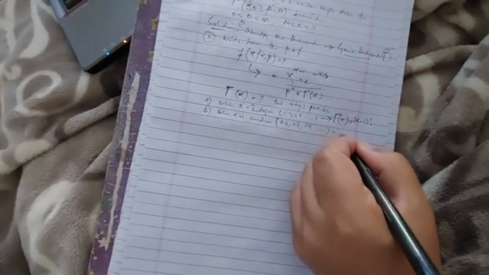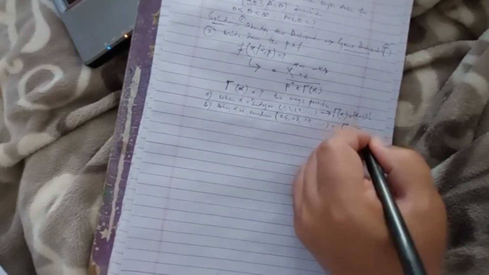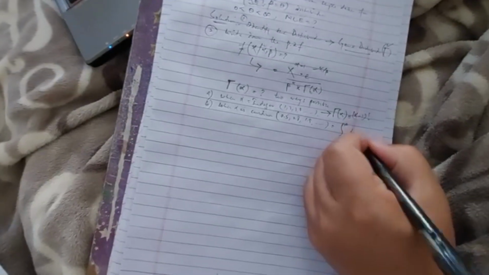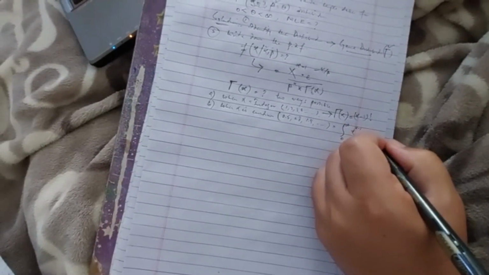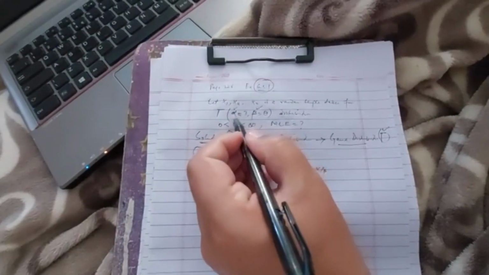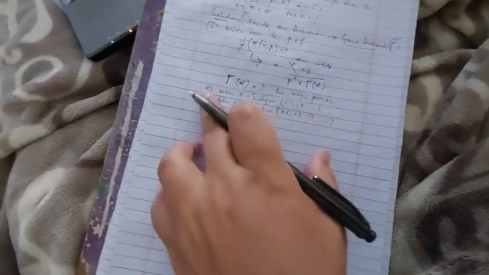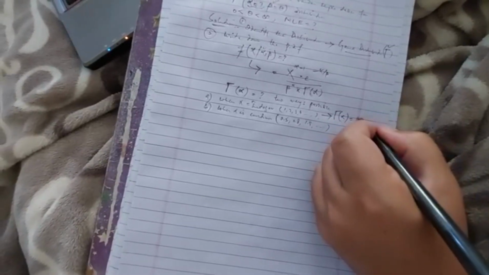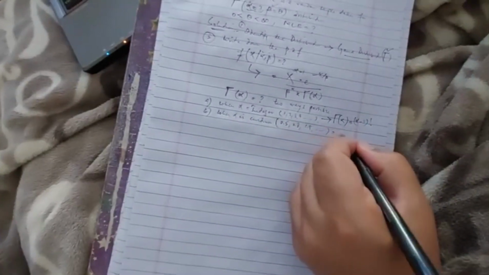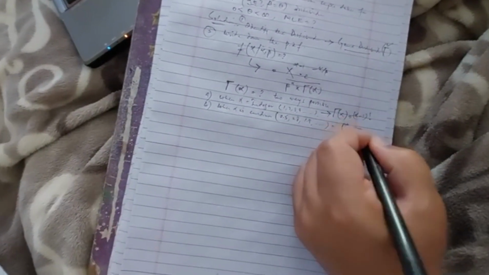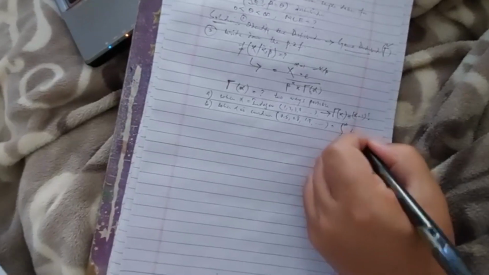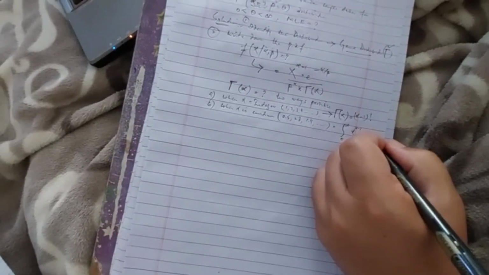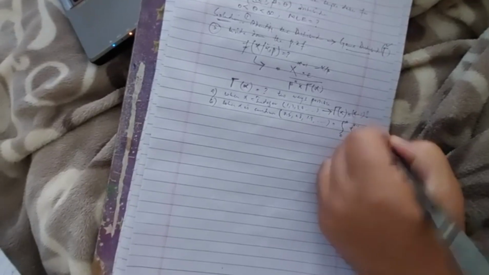But in the continuous case it is equal to the integral from 0 up to infinity of t raised to the power alpha minus 1 multiplied by e raised to the power minus t dt.